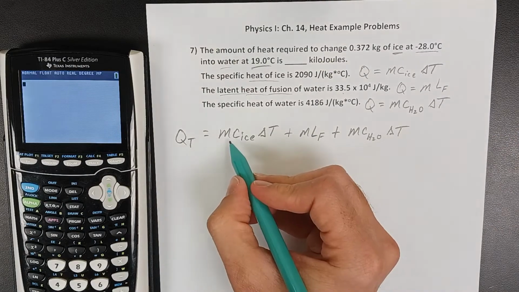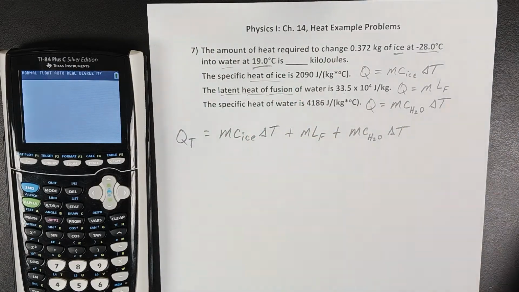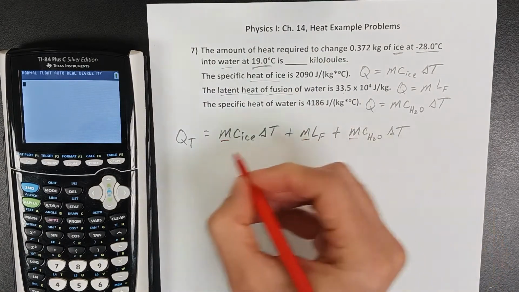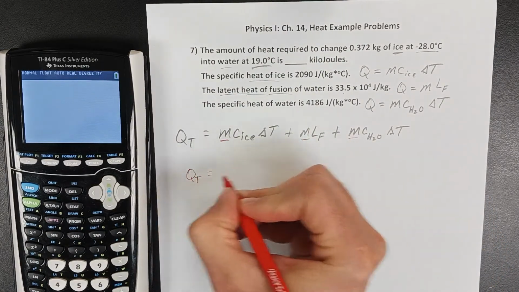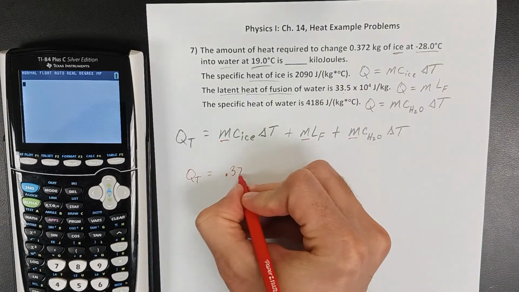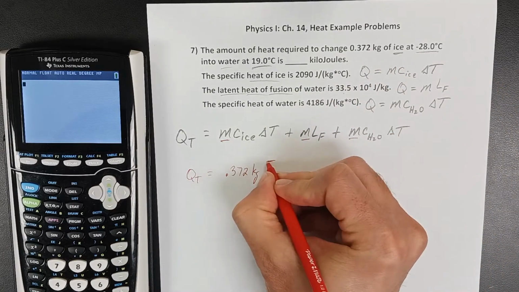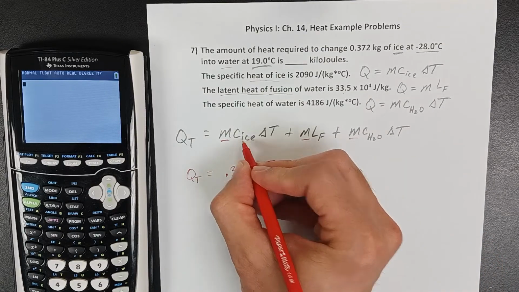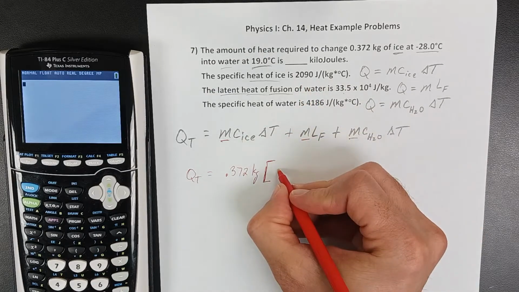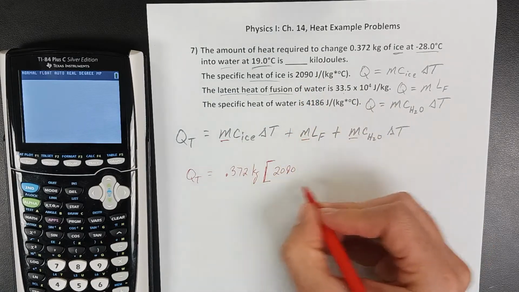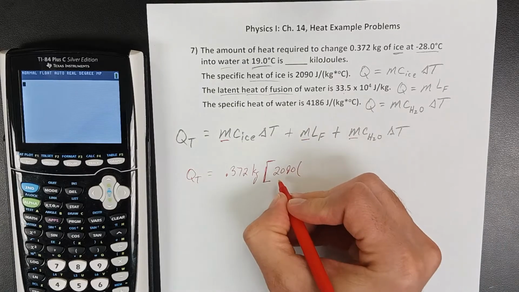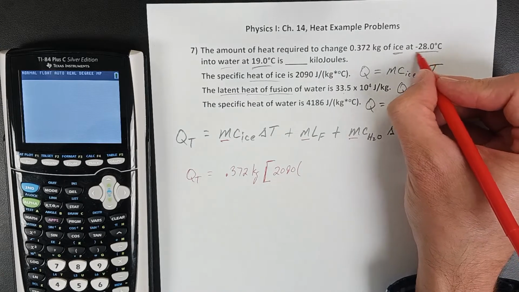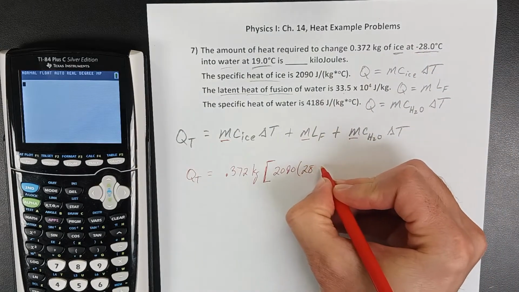All right, so as I start to plug my values in here, I'm going to go ahead and factor out the mass. Okay, so I'm going to have the mass here out in front, the 0.372 kilograms, times all these other things that still remain. The specific heat of the ice itself, I'm not going to put units on all these just so I can make sure they fit on my paper. The 2090 times its change in temperature. We'll have to heat this up by 28 degrees Celsius.